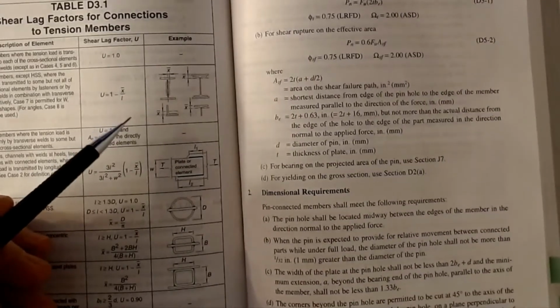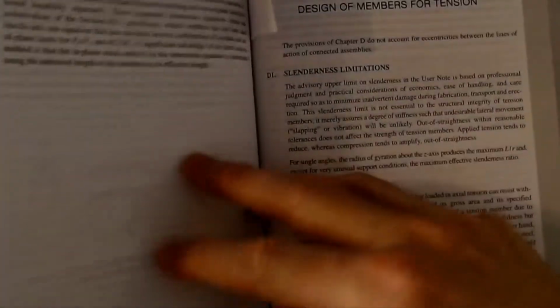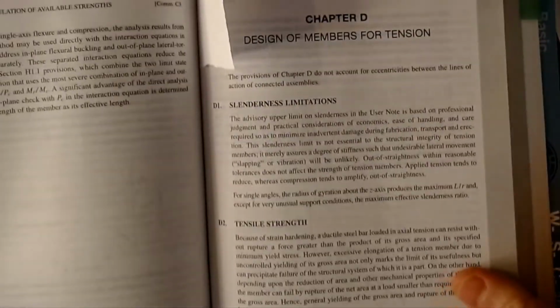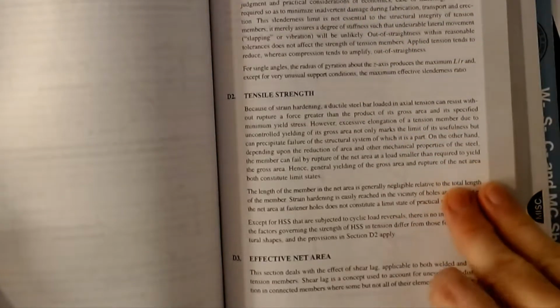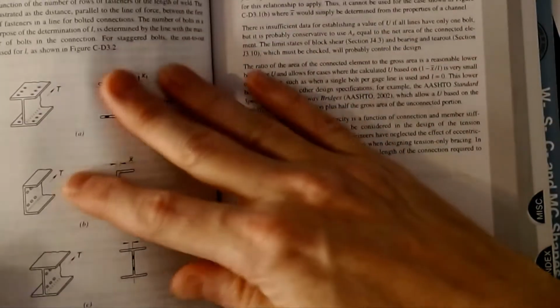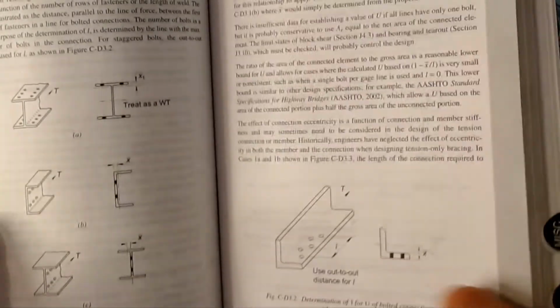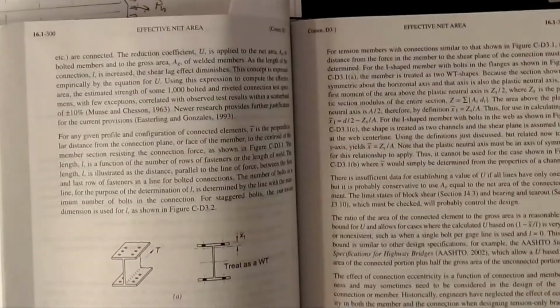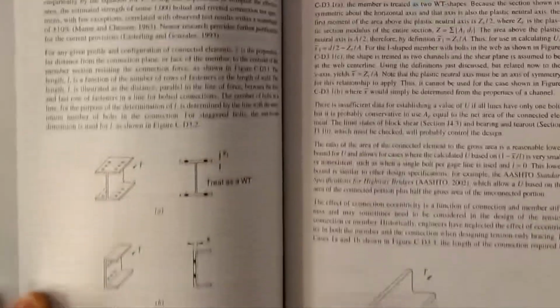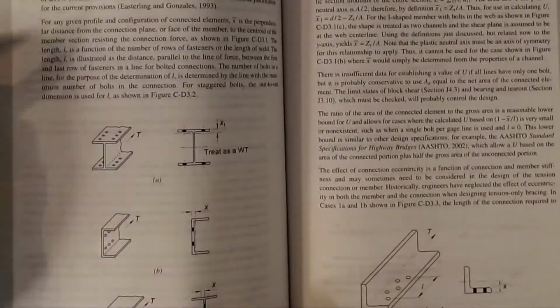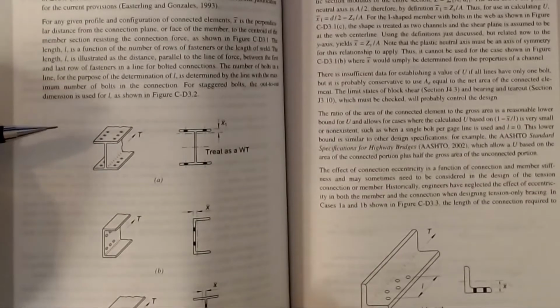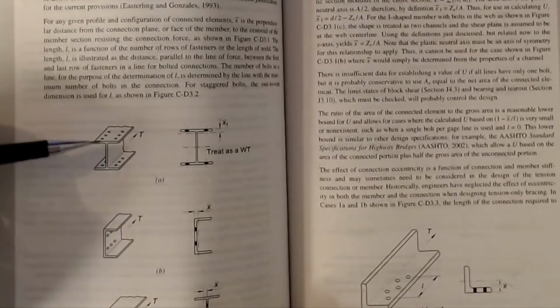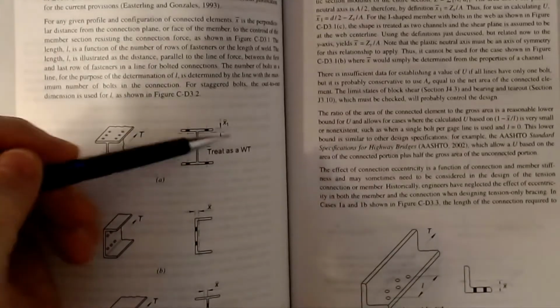So what we want to do is go back and look at, again, the commentary for the effective net area. And they do a real good job of explaining how they calculate these X bar values, especially for things like I-beams and stuff. So if we flip over to the second page, I am up on page 16.1-300 on this. This gives you the rules for how they calculate the X bar value. Okay, what it is, it's a distance that reflects, in this case for an I-beam with bolts in the flanges only, they're calling it an X1 dimension.